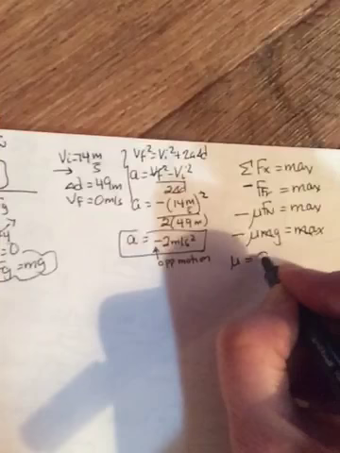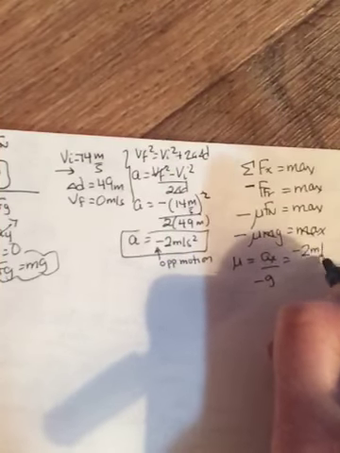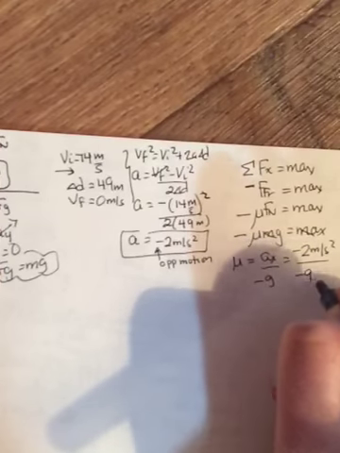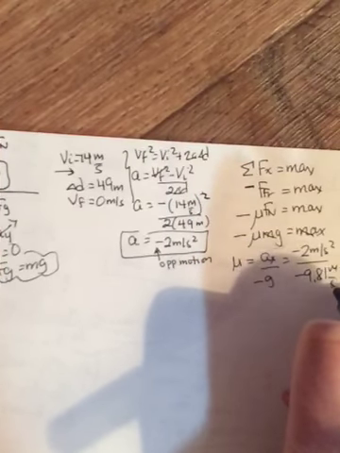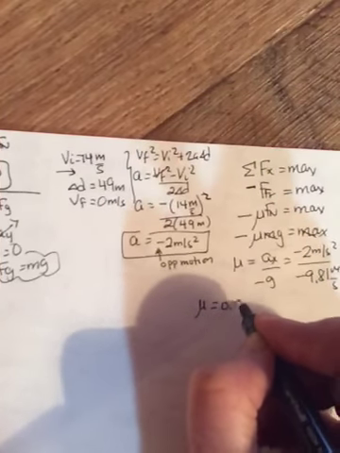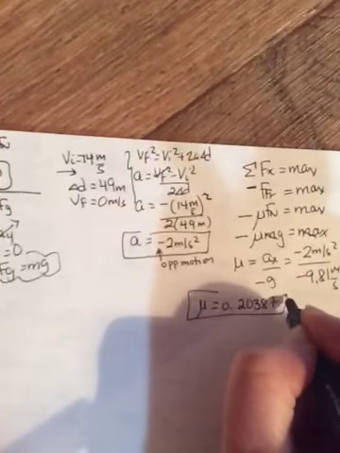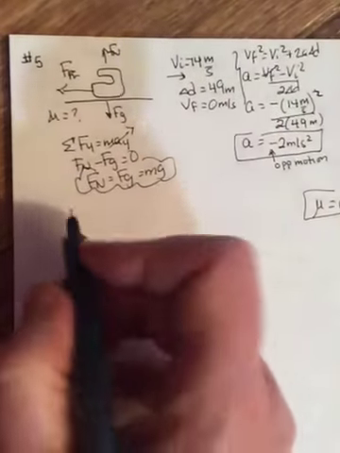It's equal to ax over negative g. Negative 2 meters per second squared over negative 9.81 meters per second squared. And you should get a mu of 0.20387. All right, that was number 5.